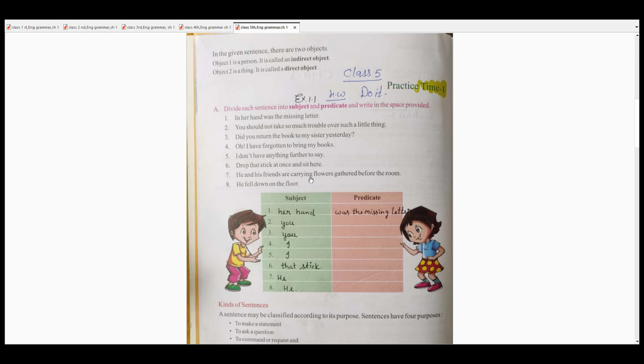Let's start solving exercises. The first question is, divide each sentence into subject and predicate and write in the space provided. The first question is, "In her hands was the missing letter." So we have to identify the subject and predicate, and then write that in this particular box. In whose hand? Her hand. So "in her hand" is the subject and "was the missing letter" will be the predicate.